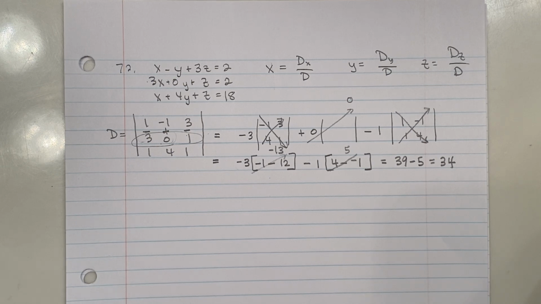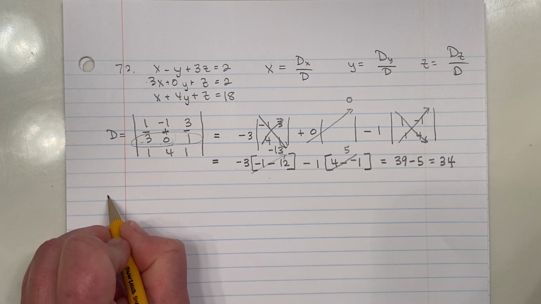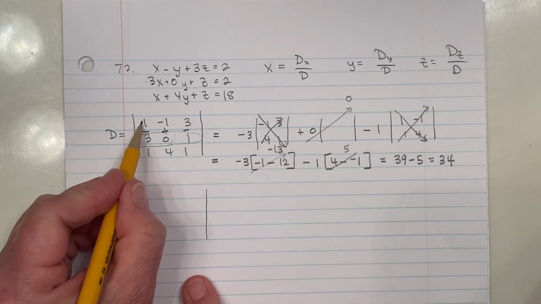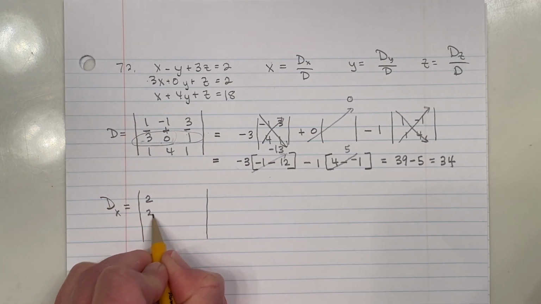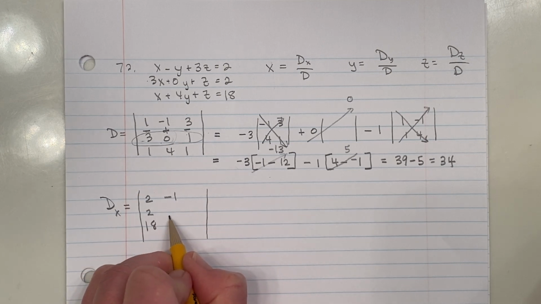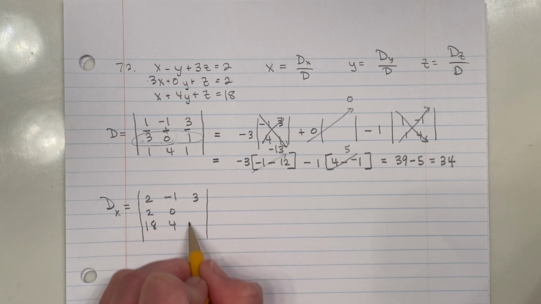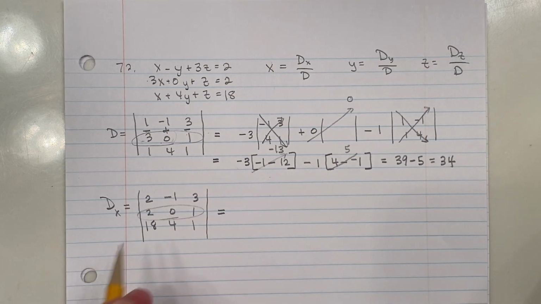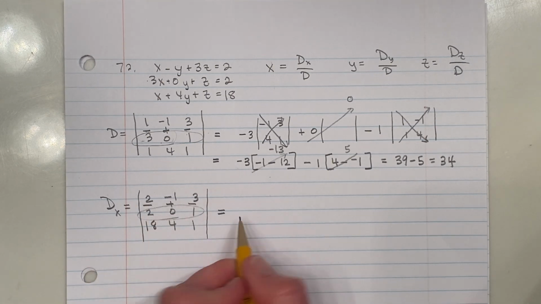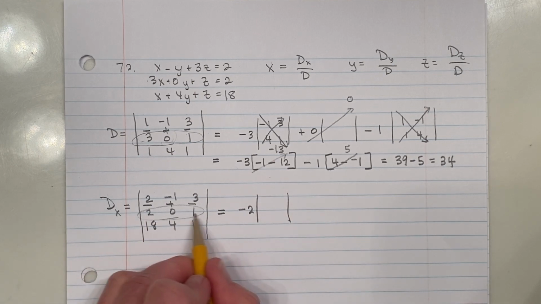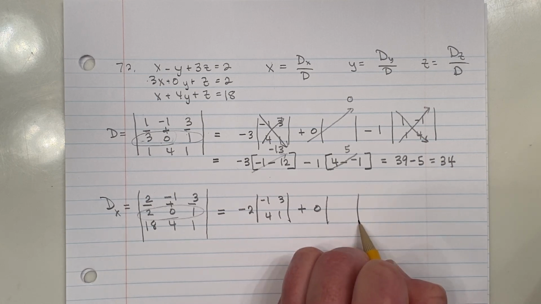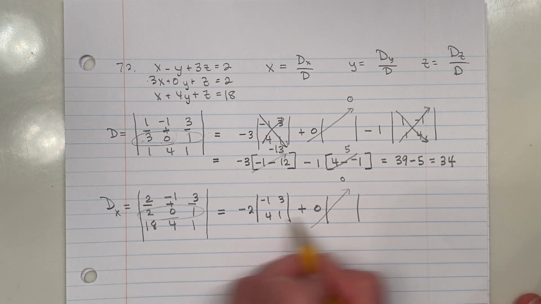Okay, so let's find the dx determinant. Which means we replace the x coefficients with the answers. So 2, 2, 18, but we keep the y and z columns. I believe that's 3 and 1 and 1. I'm again going to choose row 2 because it has that 0 in it. So don't forget the signs right here. So it starts out negative 2 times negative 1, 3, 4, 1, plus 0. I don't care what that minor is, that all goes to 0. And then minus 1 again.